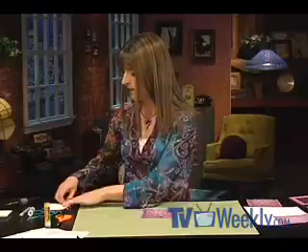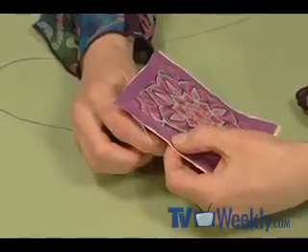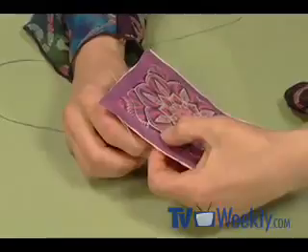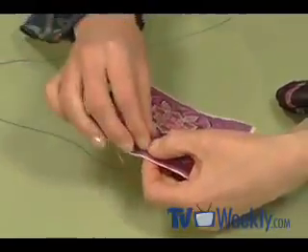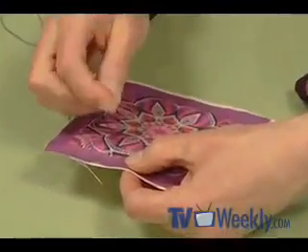This is really easy to do. I've already threaded a needle, and I'm using some dark blue thread, not because it matches, but because you'll be able to see it a little bit better. But you'll want to use matching thread. I come up from behind, right on the edge of the kaleidoscope, the printed kaleidoscope, and pull that through. I do have a knot there.